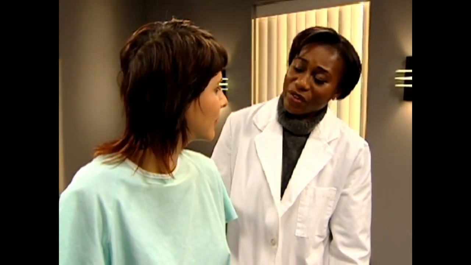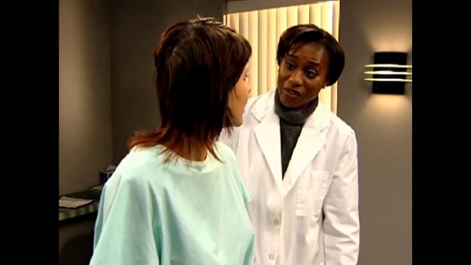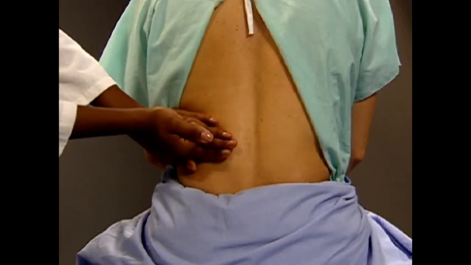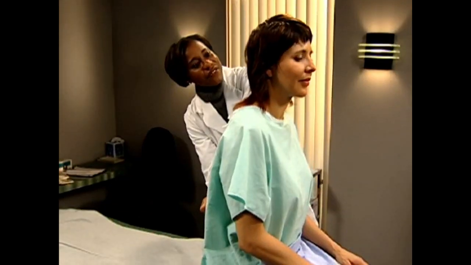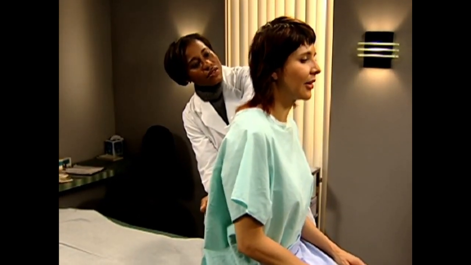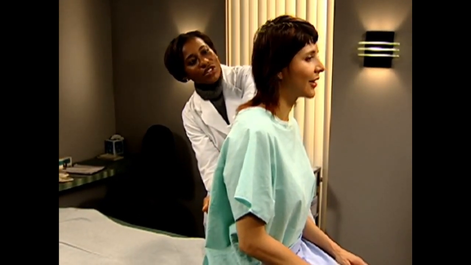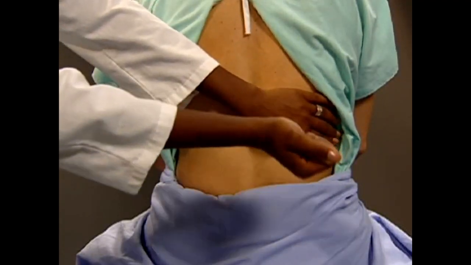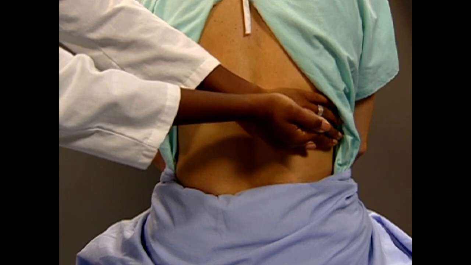Lastly, I need to tap over your kidneys. With the patient seated, put your palm over her left costovertebral angle and strike it with your other hand, using the ulnar surface of your fist. Like a dull thud. It didn't hurt. Repeat this fist percussion over the left costovertebral angle. It should cause no tenderness or pain.